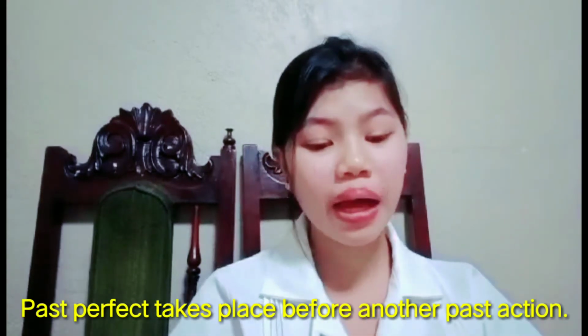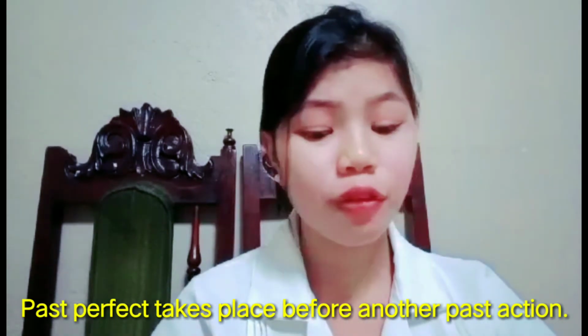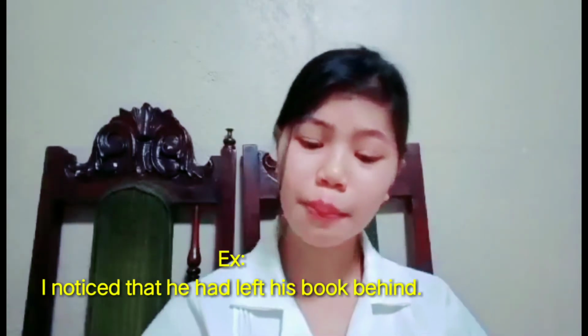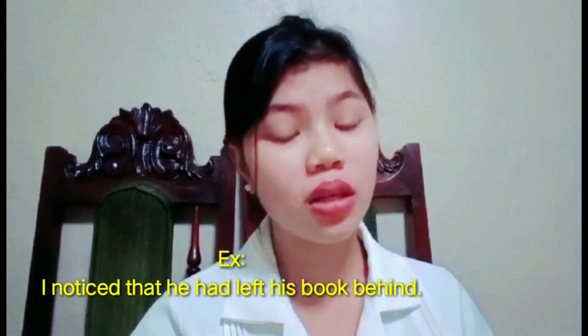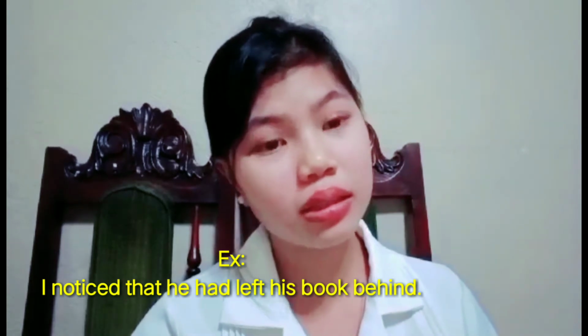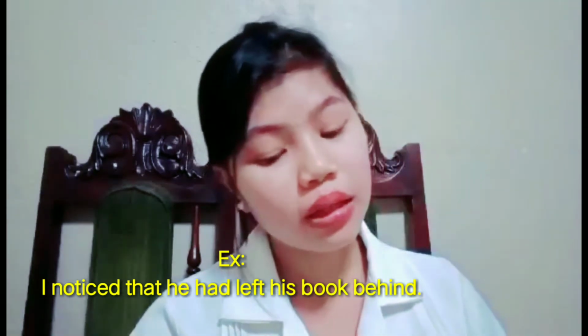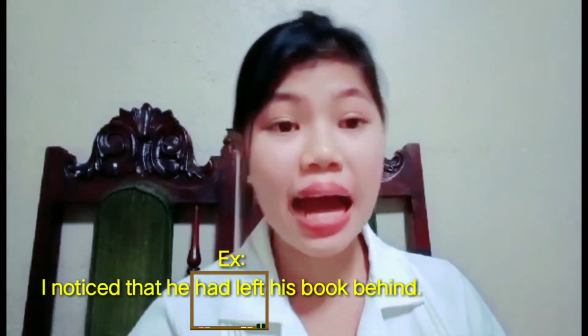When do we use past perfect tense? Okay, the past perfect takes place before another past action. For example, I noticed that he had left his book behind. So the past action in the sentence is noticed, and the past perfect is had left.